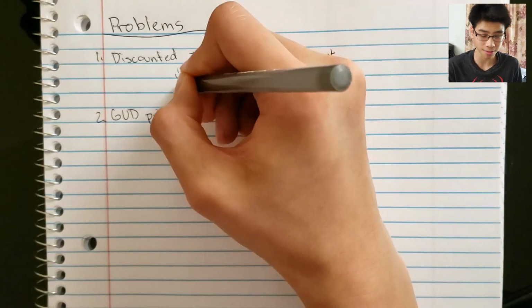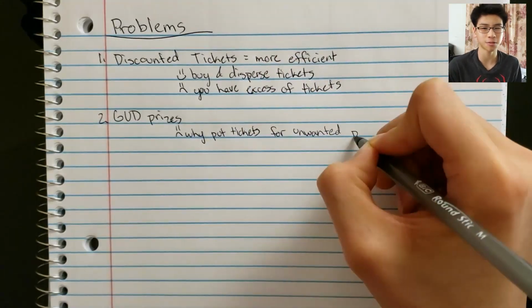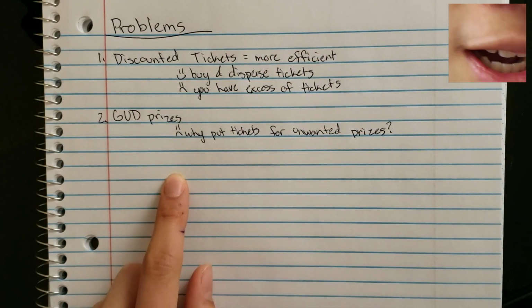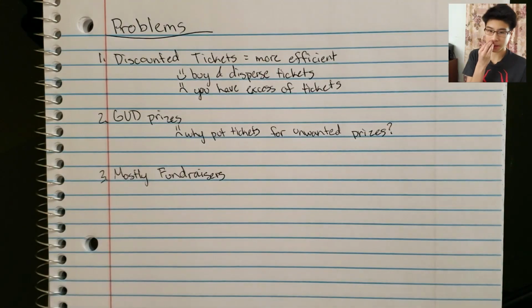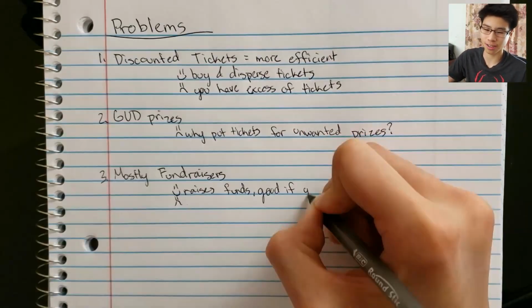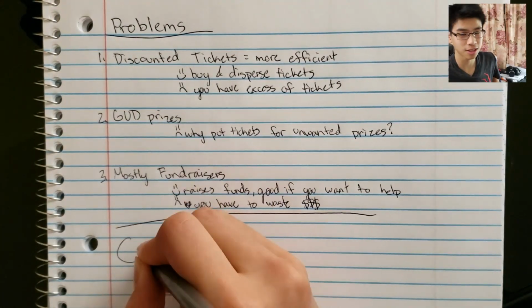And then the second problem: at raffles, there are usually only 2 or 3 good prizes that you're really eyeing. This begs the question, why would you put tickets into prizes that you don't want? But my question to you would be, why wouldn't you? Here's the third problem. Most of these raffles, they're for fundraising. Why wouldn't you just want to raise funds for something you think is good? At the same time, going to fundraisers, you're going to have to waste money. Anyways, let's move on to the conclusions.